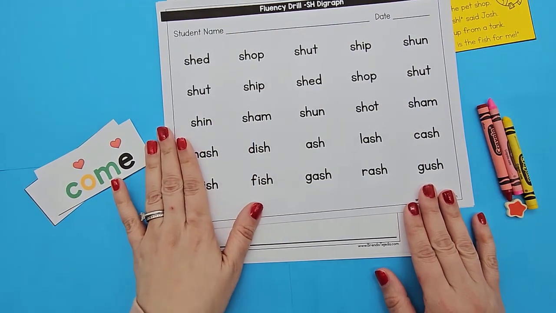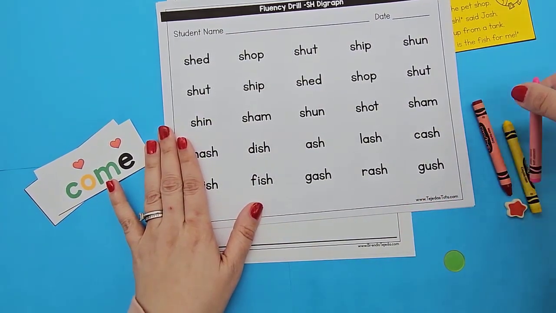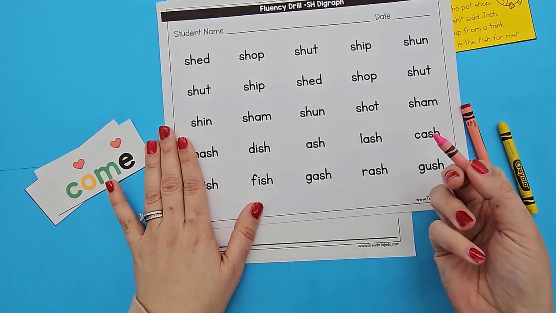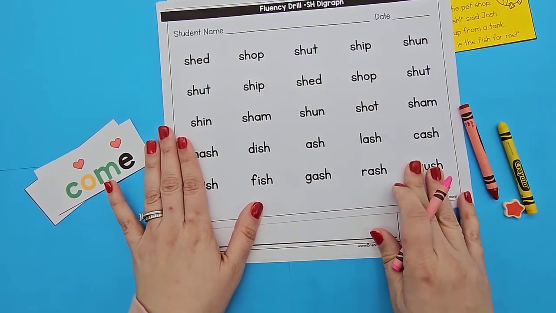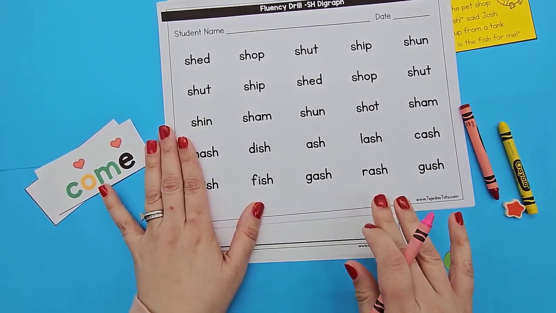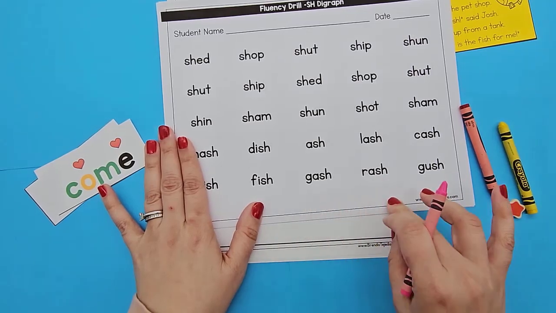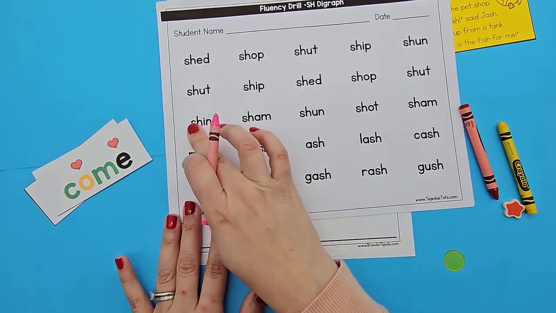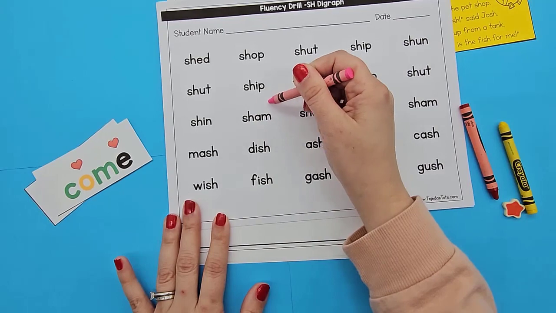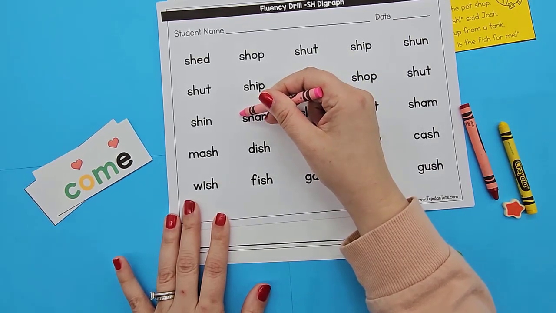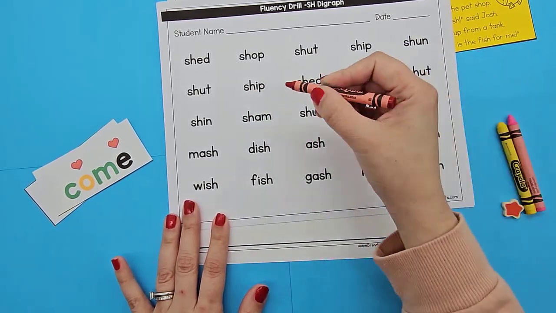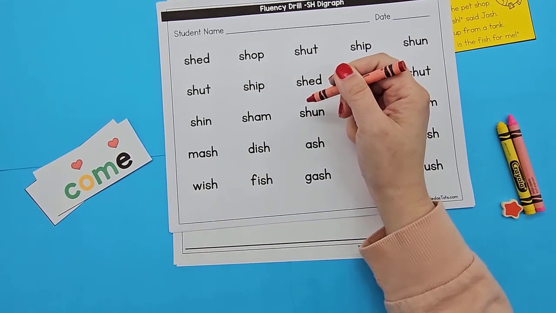I like to give them sand timers and two colored either crayons if you're just printing on regular paper, or if you laminate these, you can use dry erase markers. So they can use a little sand timer. When the time runs out, they can circle the last word that they were able to read, and then flip it and try to beat their score and mark that last word with a different color.